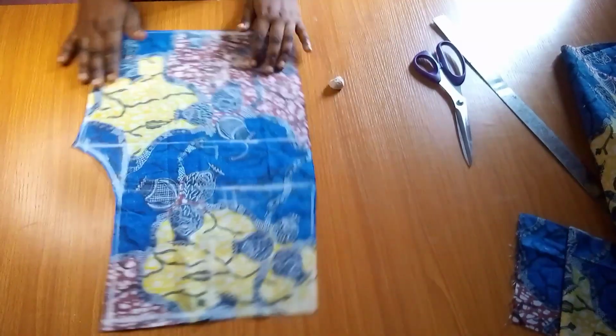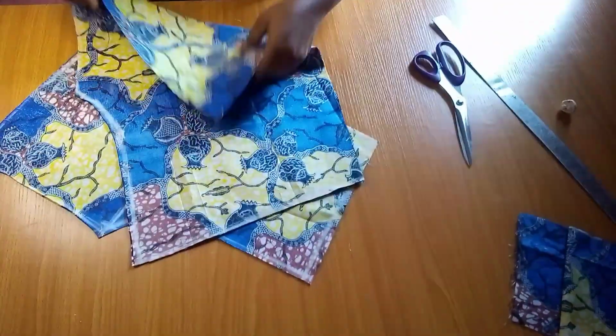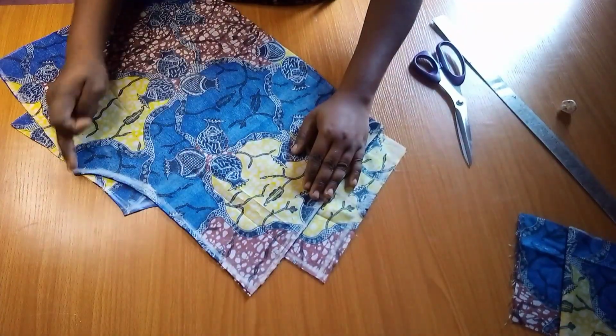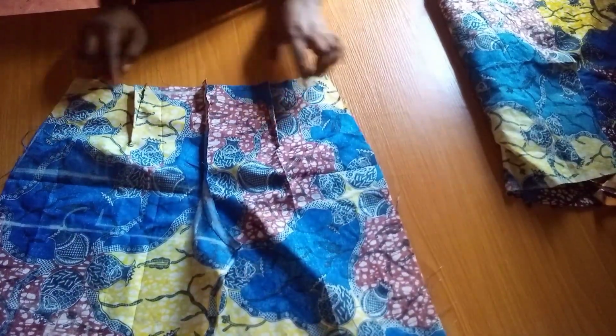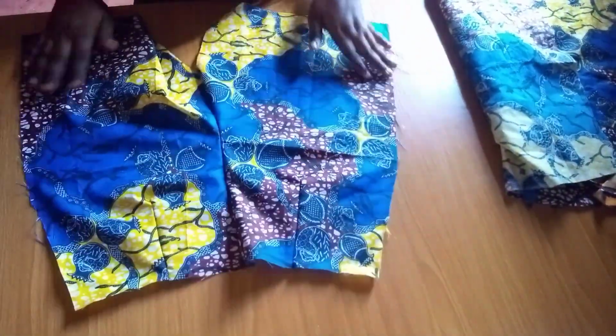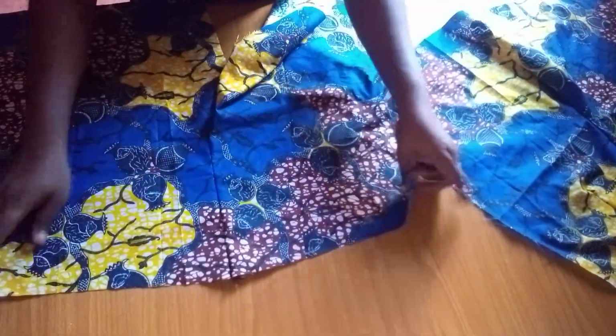We only have that at the front, there is no dart at the back, so I just went ahead to the sewing machine now and just sew the crotch parts. So this is what we have after we have sewn our dart and also sewn the crotch parts, both the back and the front.